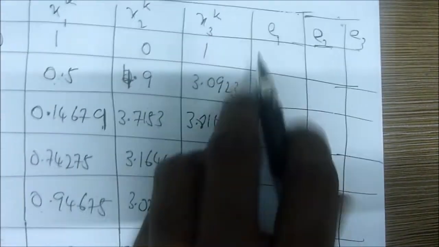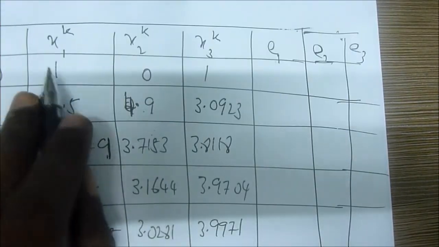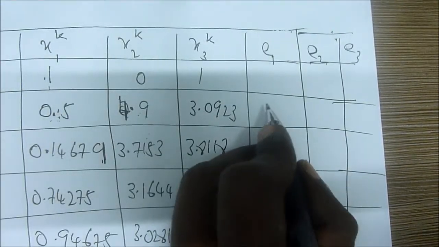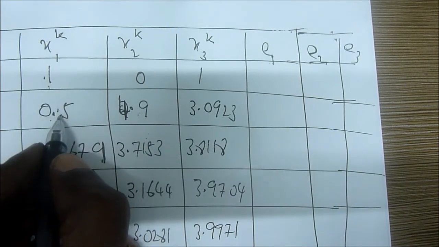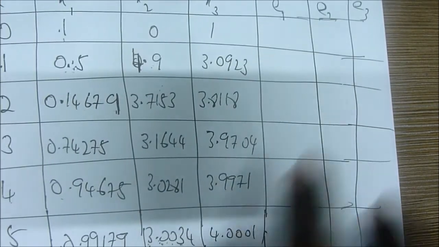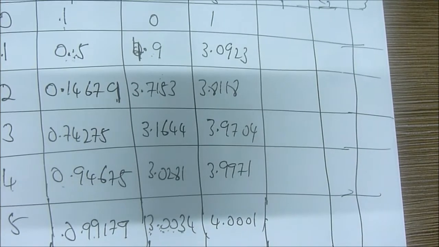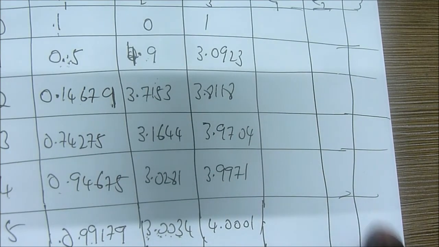What you need to place here? You see the difference here, right? You can see the difference here, the error. You need to use the error in order to find out the error here. You need to keep on doing this.